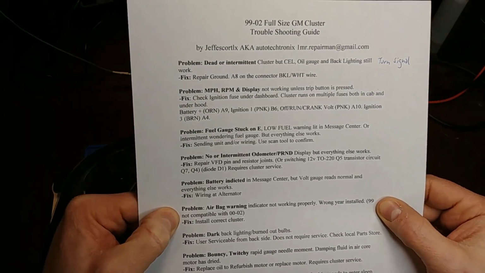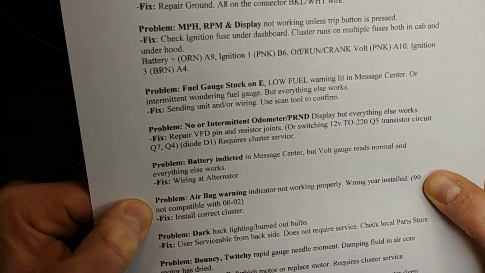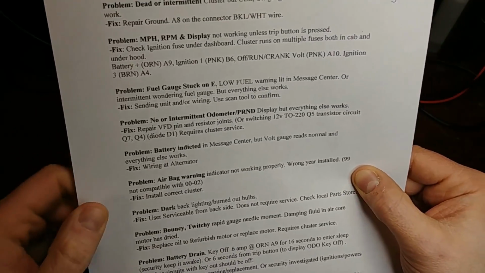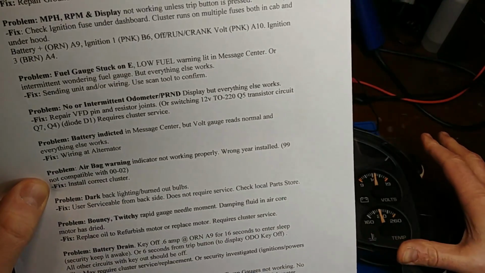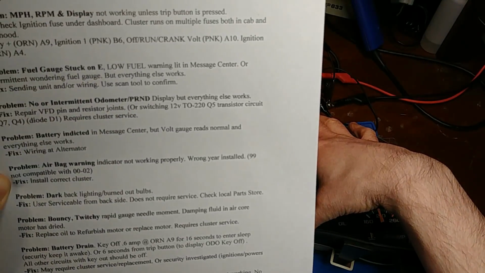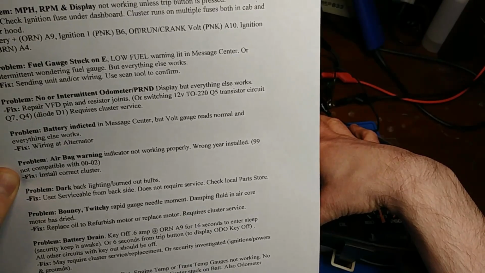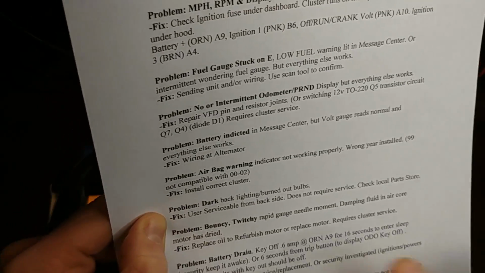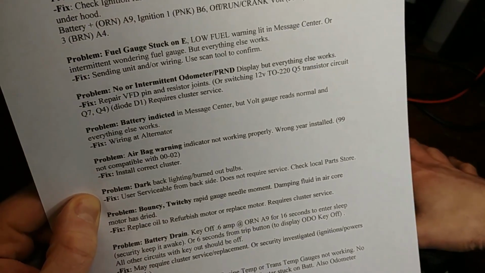Next problem that we see from time to time is the airbag warning indicator not working properly. That is just a sign that somewhere along the line somebody installed the wrong cluster. 99 clusters are unique with the airbag, the way the airbag indicator works, when compared to the almost identical 2000 to 2002 clusters.